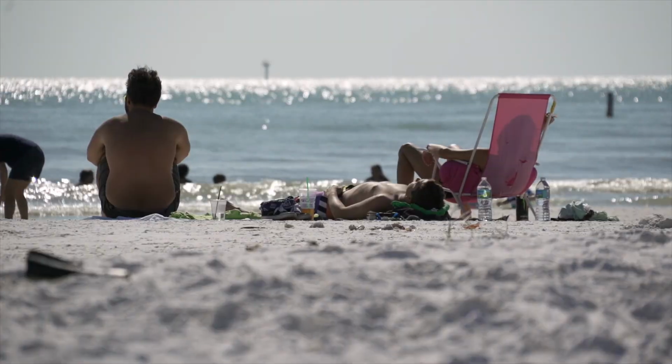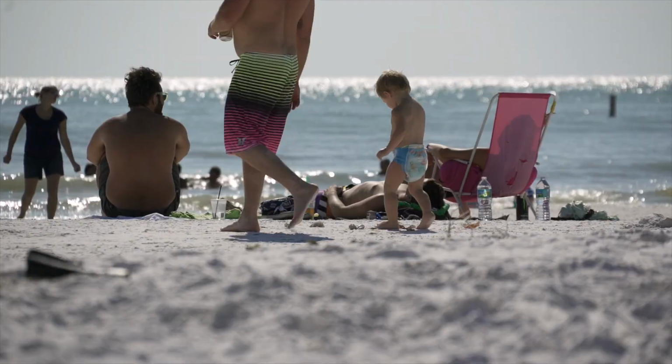Other beaches are very, very busy. In fact, during the peak season, many beaches suffer from over-tourism. I've experienced this in many parts of the world.